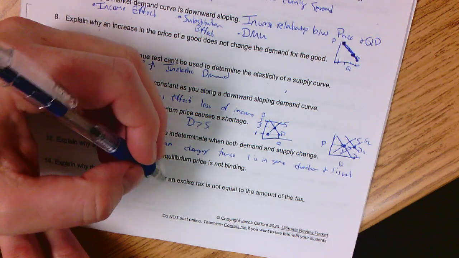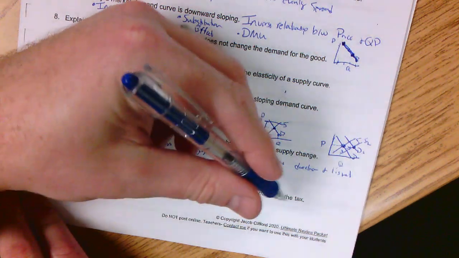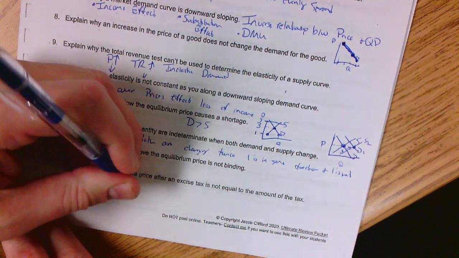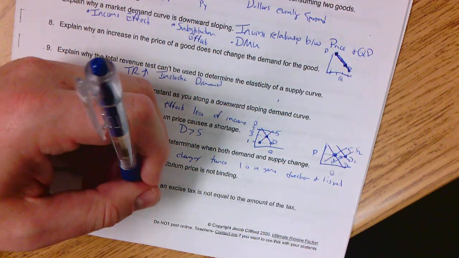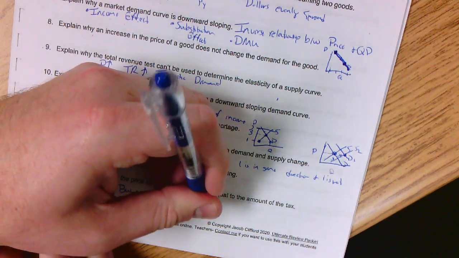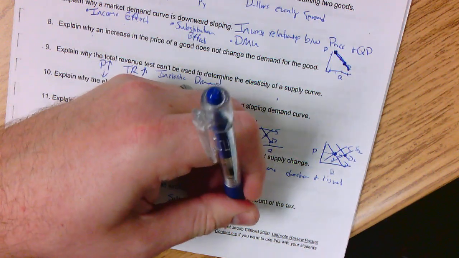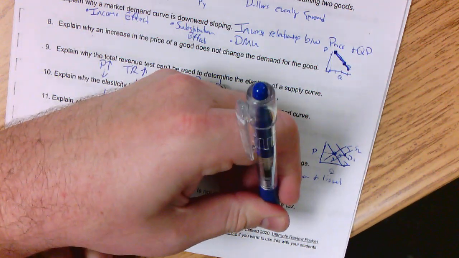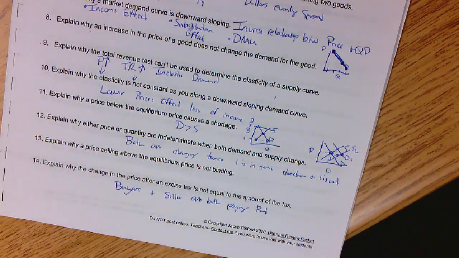Explain why the change in the price after an excise tax is not equal to the amount of the tax. And that's what we see happening with the tariffs right now. That's because buyers and sellers are both paying part of it. So whenever Honda sends us over a car right now, we add a 10% tariff onto it, right? Let's say that the price of it goes up by $2,000.